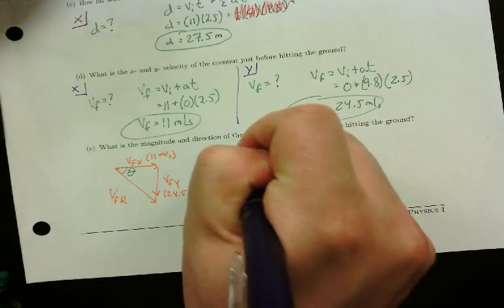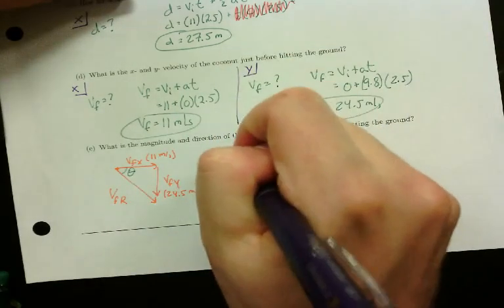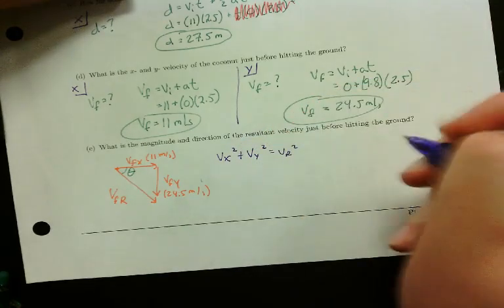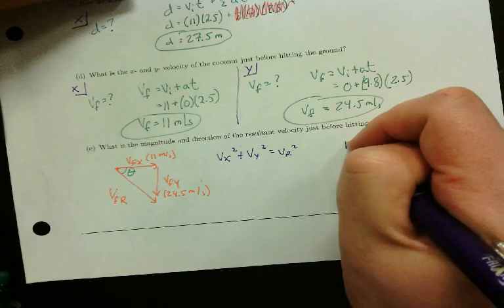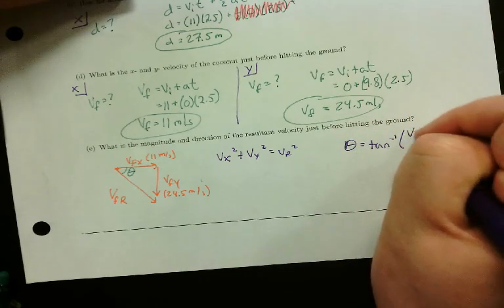This one, Vx squared plus Vy squared equals Vr squared, and the angle is the inverse tangent of Vy over Vx.